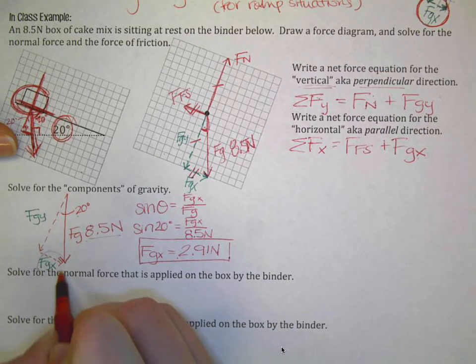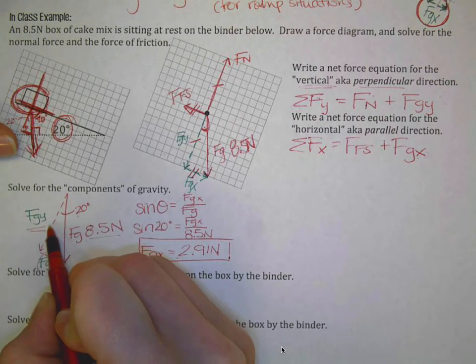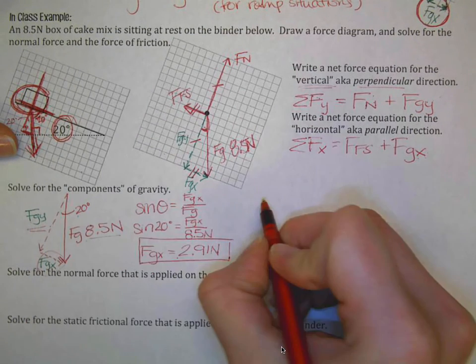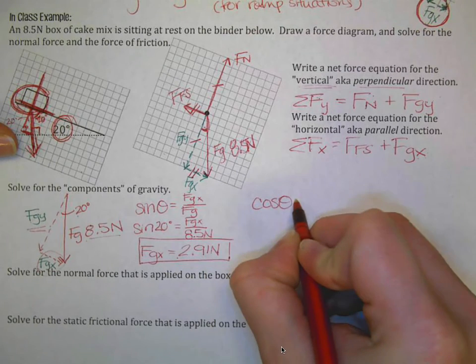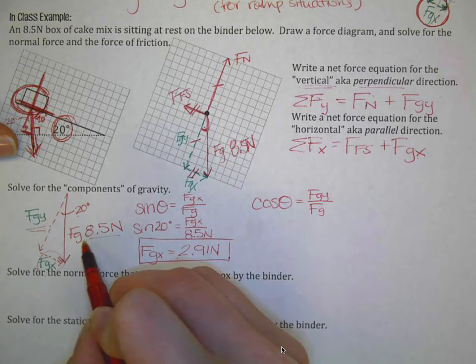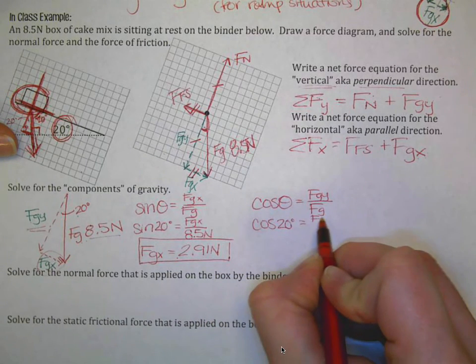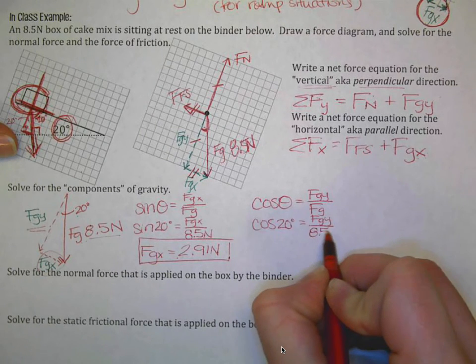So that's FGX. Now we want to find FGY. FGY is adjacent to our angle, so therefore we would use cosine. So cosine theta is equal to FGY over FG, our hypotenuse. So cosine of 20 degrees is equal to FGY over 8.5 newtons.